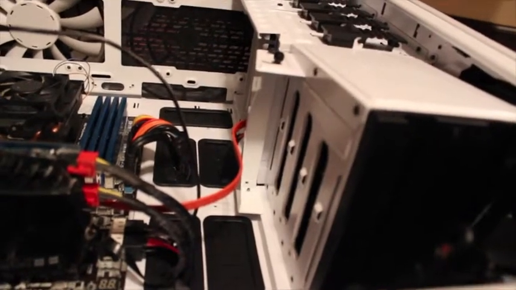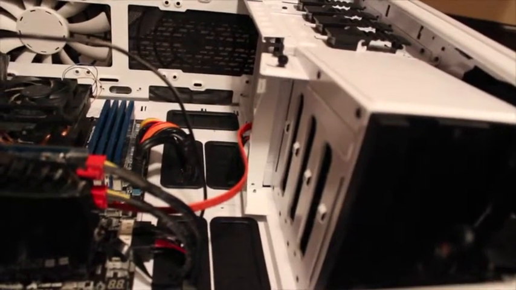Yeah, RAID is awesome. And then we're going to save the best for last, which is the motherboard, but we're going to go to this thing.